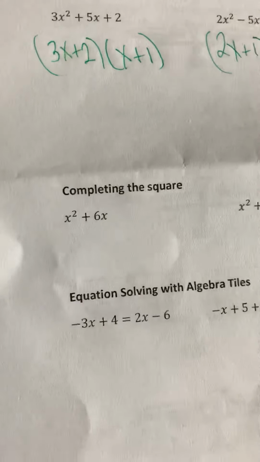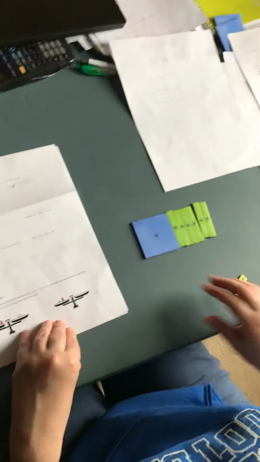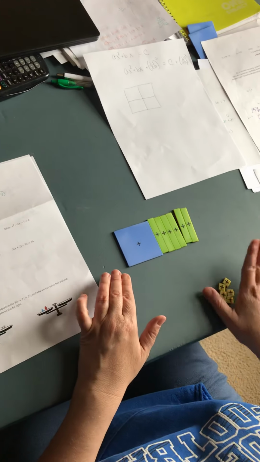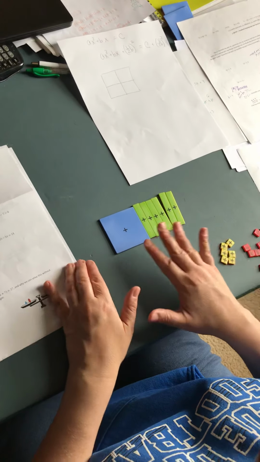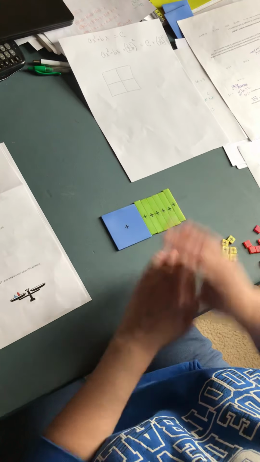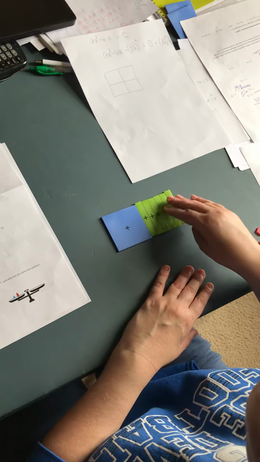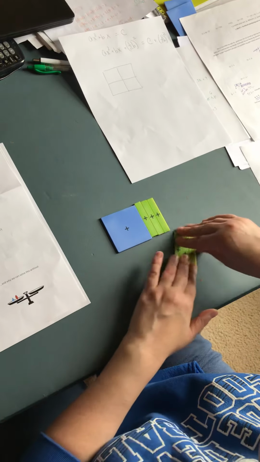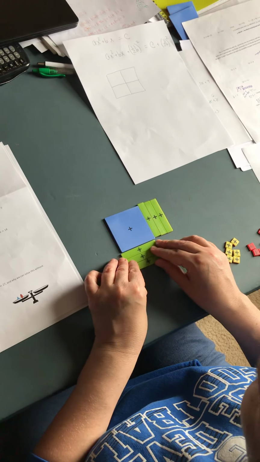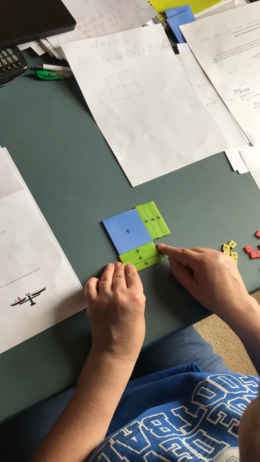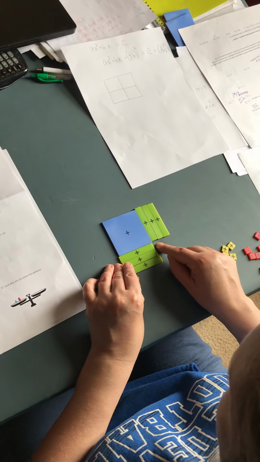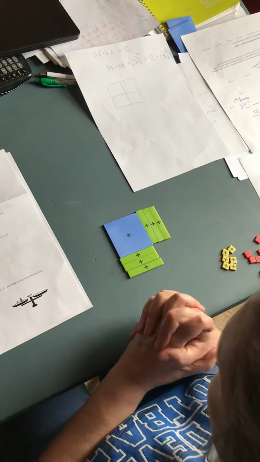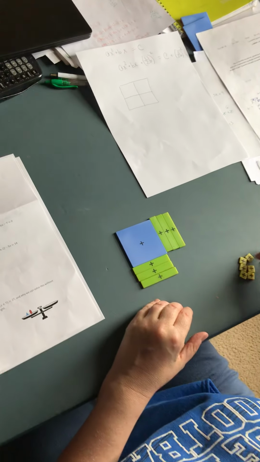So we're going to look at completing the square with algebra tiles. I set out x squared plus 6x, and instead of making a rectangle, we have to make a square. That's a rectangle, not a square. So to make a square, and the reason it's called completing the square is I literally complete the square.